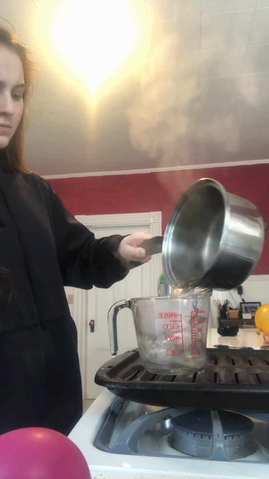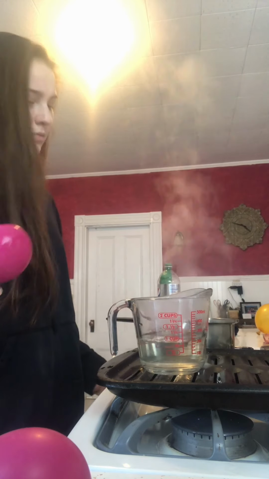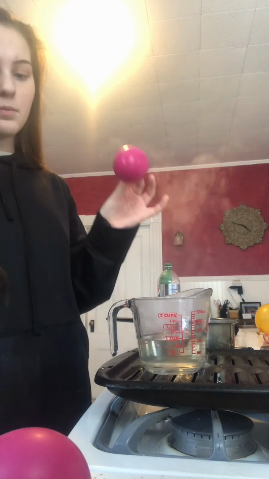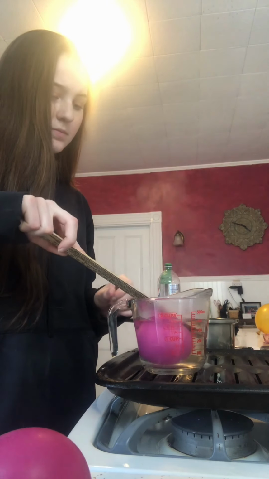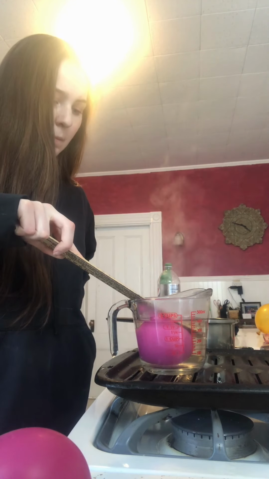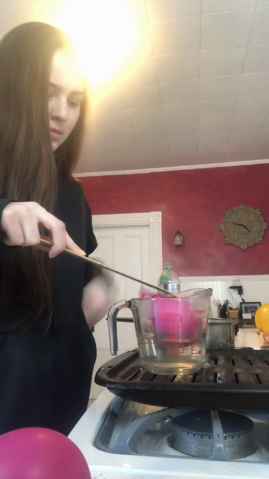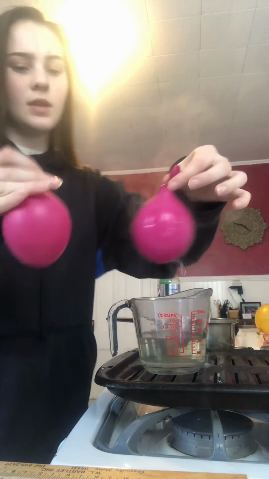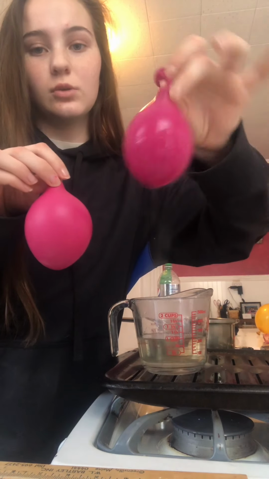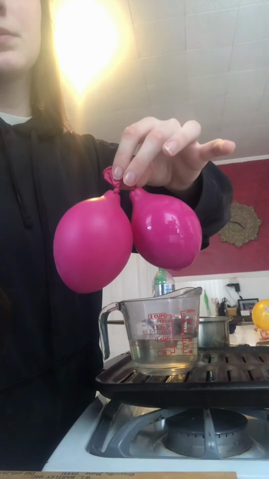So I have hot water. I put the balloon inside. I'm going to take it out quickly. Now you can see that the balloons are almost the same size, which shows that this balloon got a lot bigger and the volume expanded in the hot water.